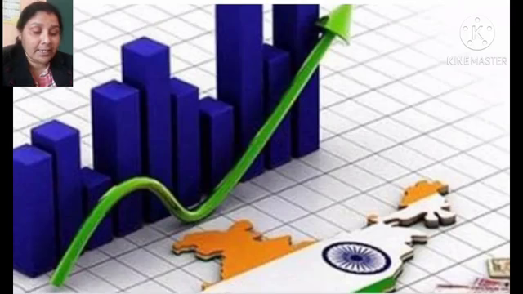Formation of the Indian Constitution. The Constitution of India is the supreme law of India. The document lays down the framework demarcating fundamental political code. Already I explained in front of you.